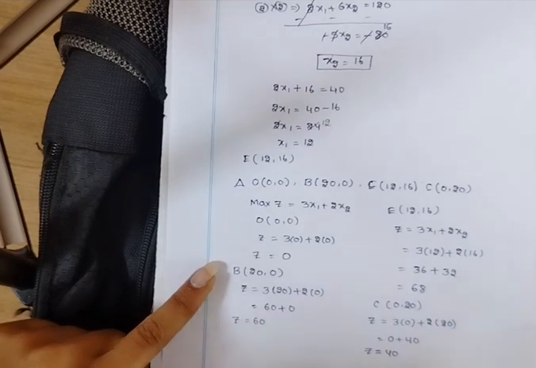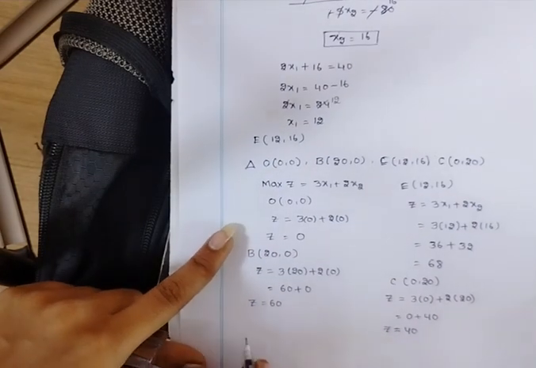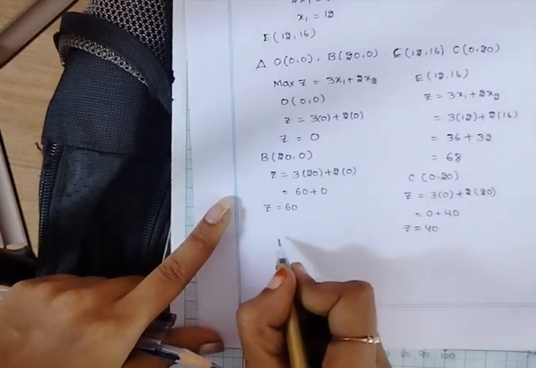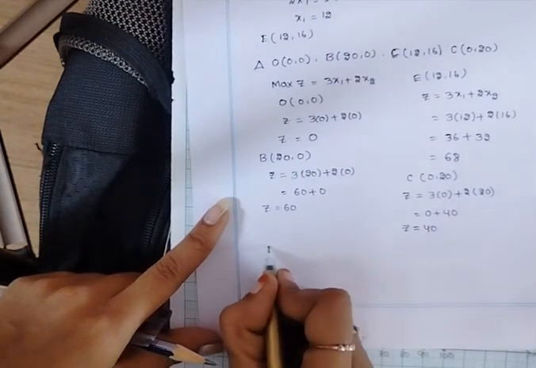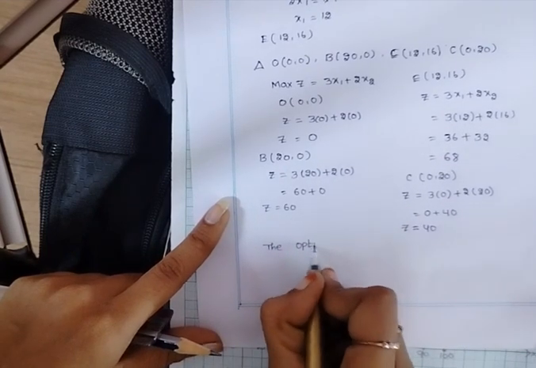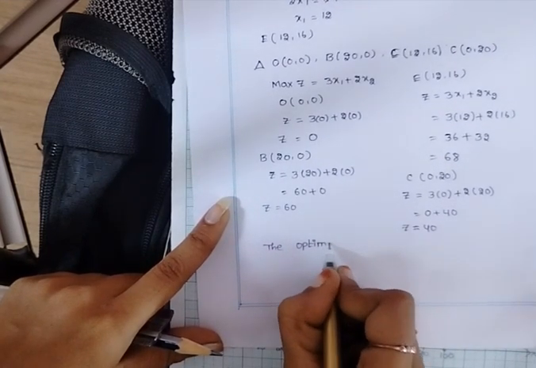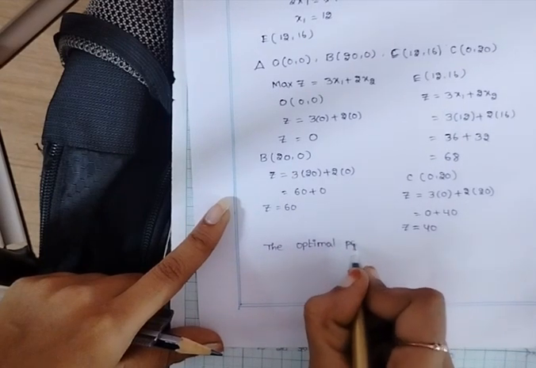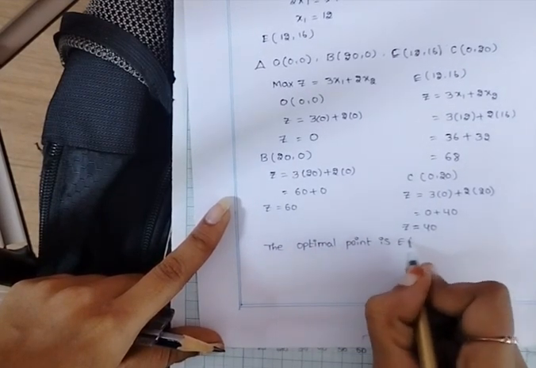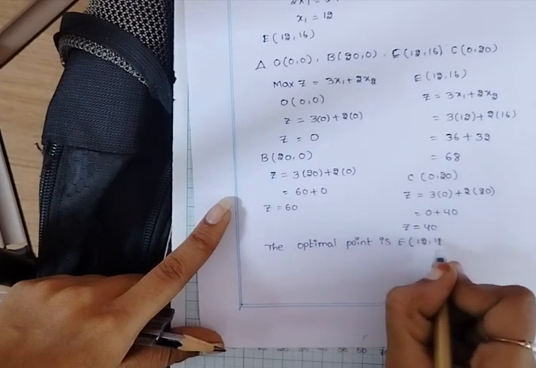So 68 is the big value. The optimal point is E, 12, 16. Thank you.